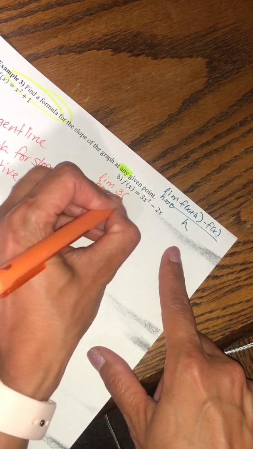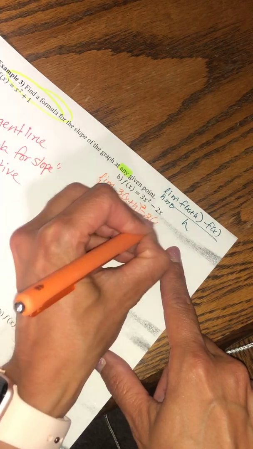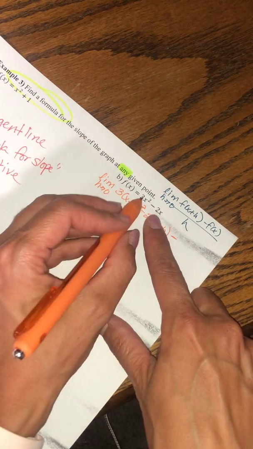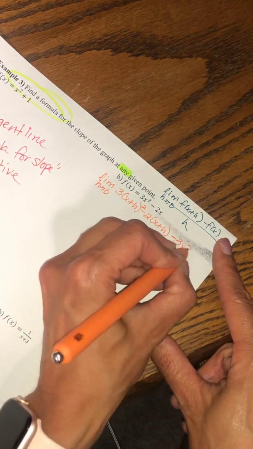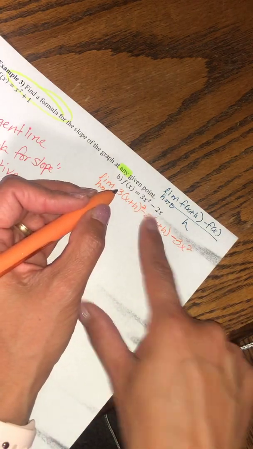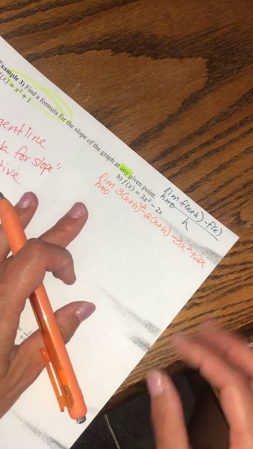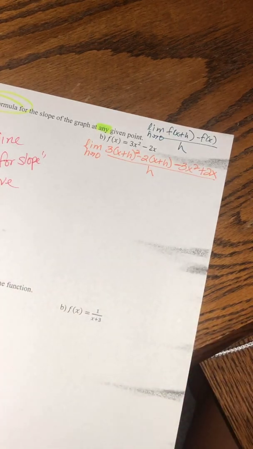So I'll have 3 times x plus h quantity squared minus 2 times x plus h, and then minus the f of x function, which was this. But if I'm subtracting 3x squared, it'll be a minus 3x squared. If I'm subtracting a negative 2x, negative turns positive, so plus 2x. You have to distribute that negative all over h. Okay?